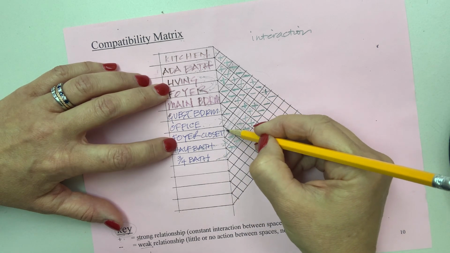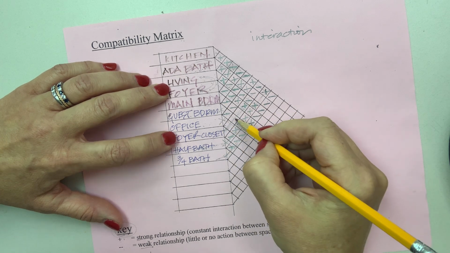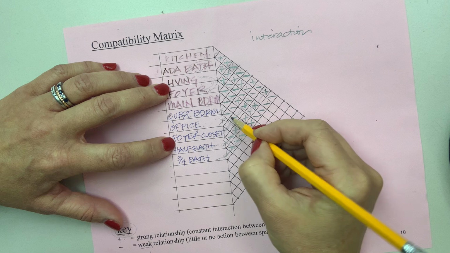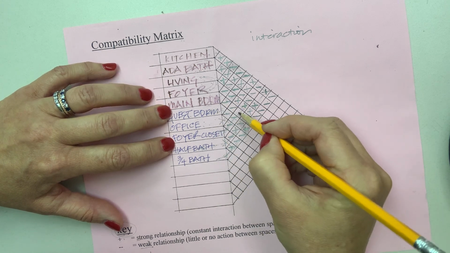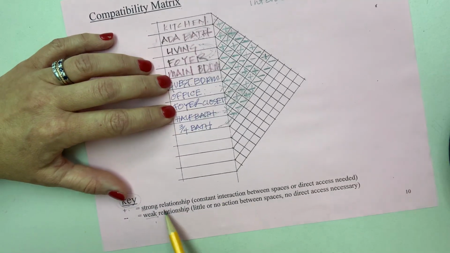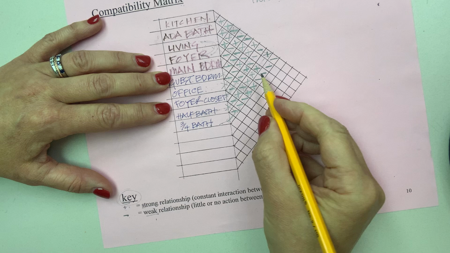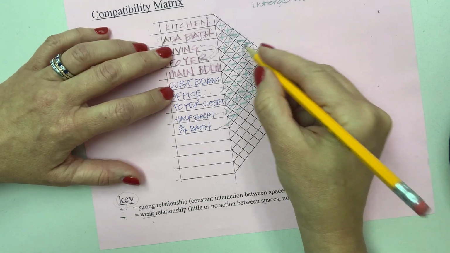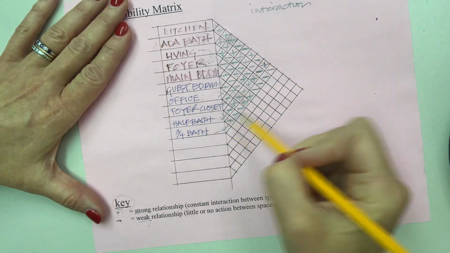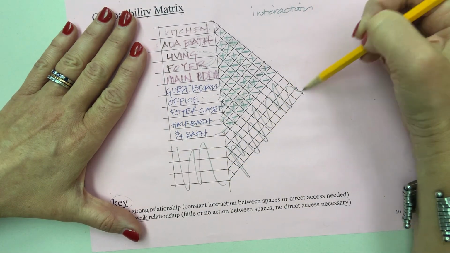The living room to the foyer closet, minimal. The guest bedroom to the foyer closet, minimal. The office to the foyer closet, minimal. And then this one is your main bedroom to the foyer closet. Again, a weak relationship. So whenever you have the minus, you have a weak. Oh, we got one more left. So this would be the half bath to the ADA bath, and that would also. So that completes it. And again, when you create yours, you'll go ahead and leave this out.